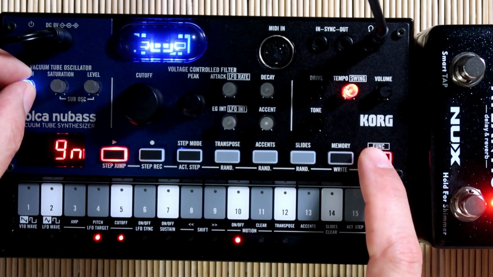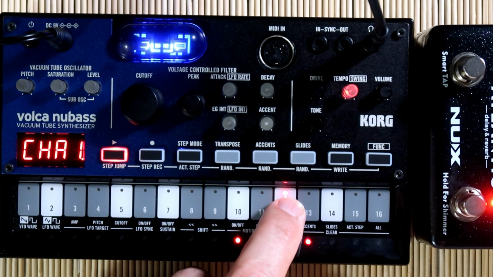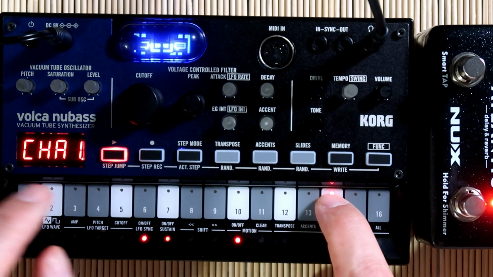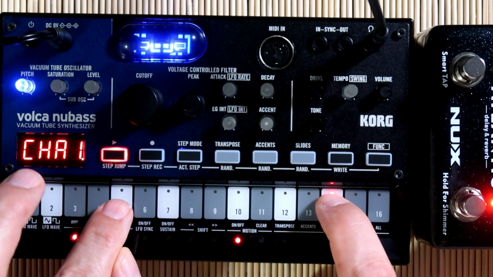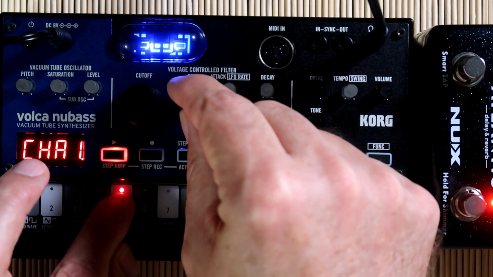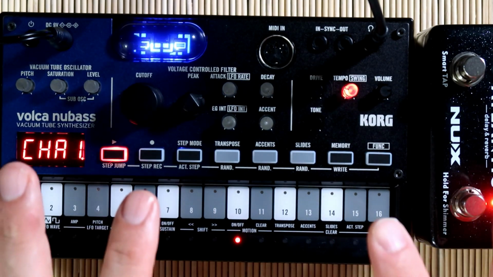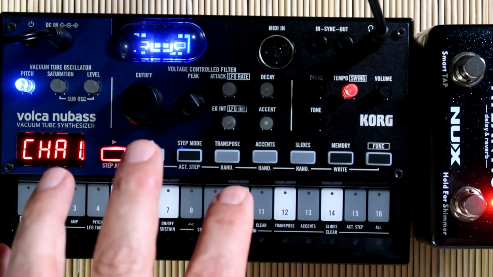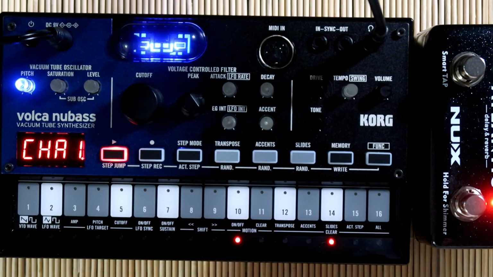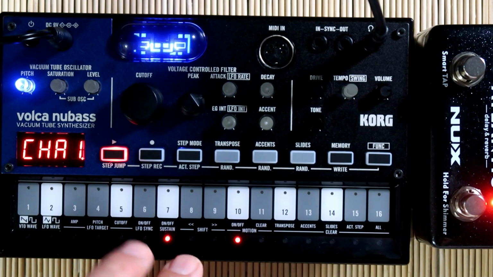And I can also turn up that. Alright, so you get the idea there that you can use motion sequencing as a way to modulate your parameters even when you don't have an actual sequence going.